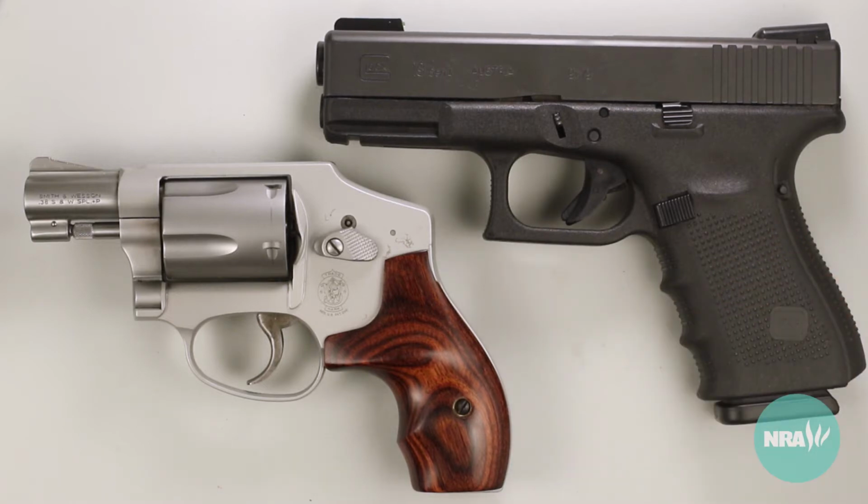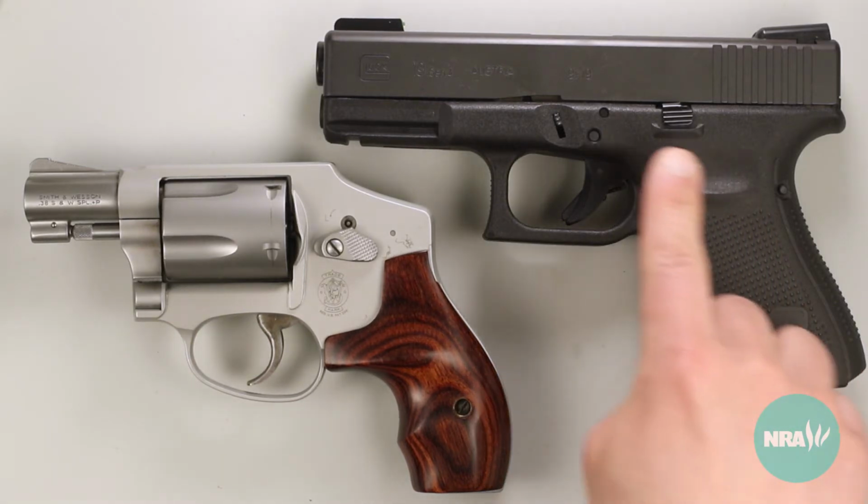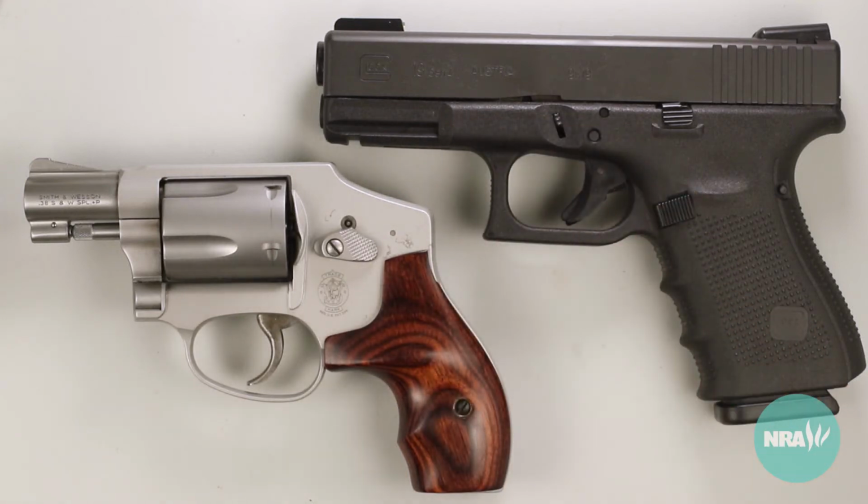All firearms, whether they are rifles, shotguns, or handguns, have the same basic parts. Those parts are the frame, barrel, action, and trigger. We will use these two handguns to illustrate these parts. Although they are very different types of firearms, as you will see, they still have the same basic parts. The frame is the part of the firearm that holds all the other parts together.